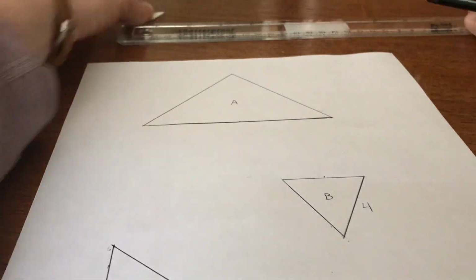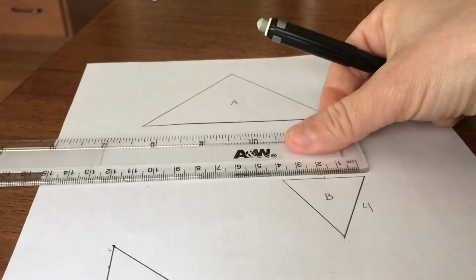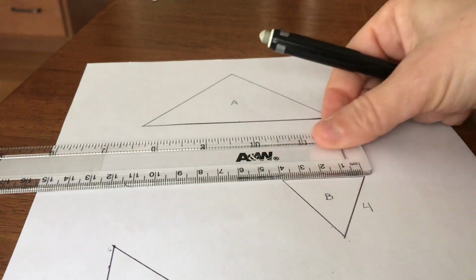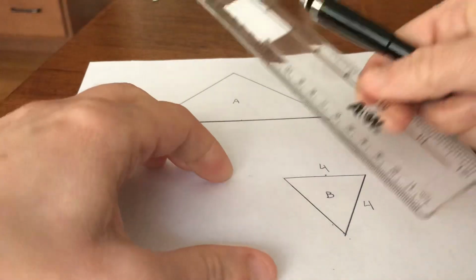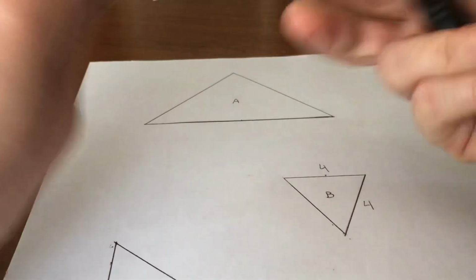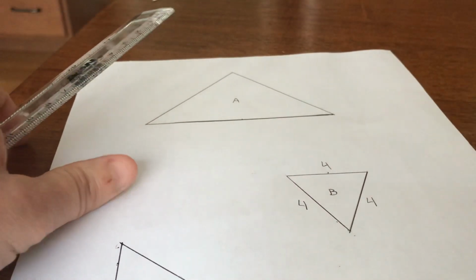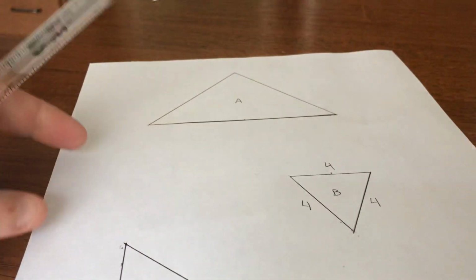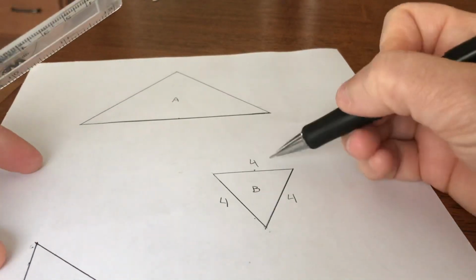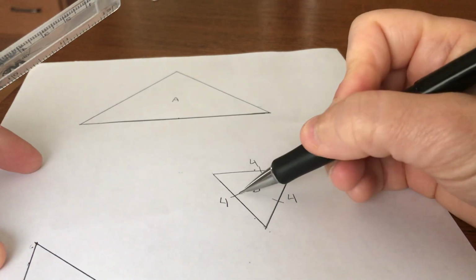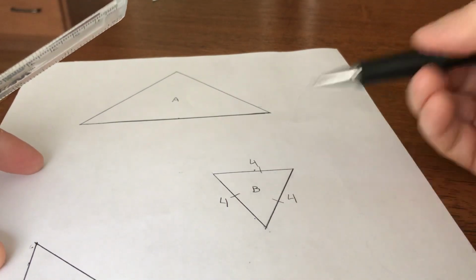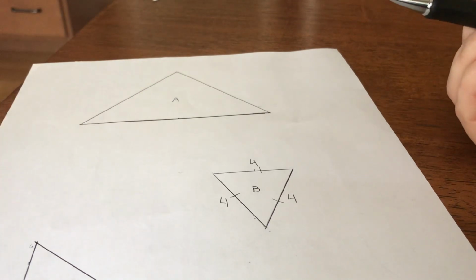And then I'm going to measure the top side here. This is also about 4 centimeters. And I'm going to measure the third side here, and guess what? It is also 4 centimeters, okay? One way to show that they're all the same is this side is equal to this side, which is equal to this side. So if I put a line on all 3 sides, that's another way to show that all 3 sides are the same.